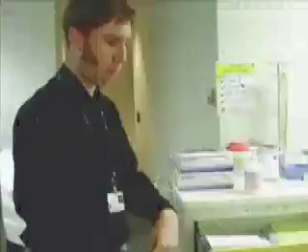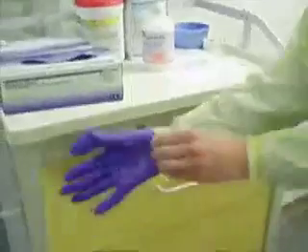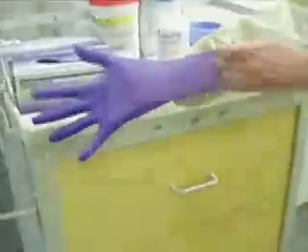Gowns fully cover the area from the neck to the knees and the arms to the end of the wrists. To be used properly, gowns must be fastened behind the neck and the waist. Make sure your gloves extend to cover the wrist of the gown.